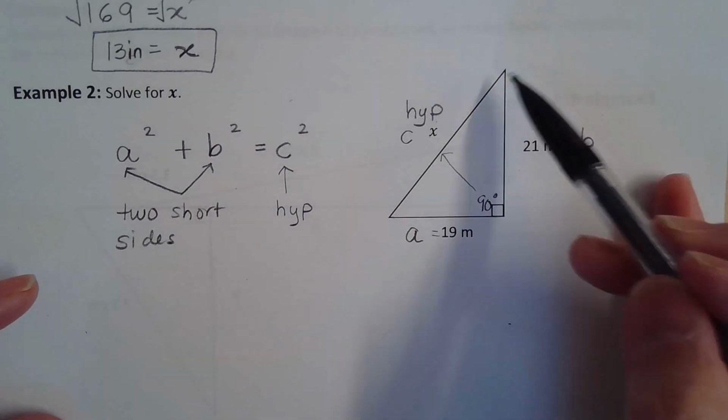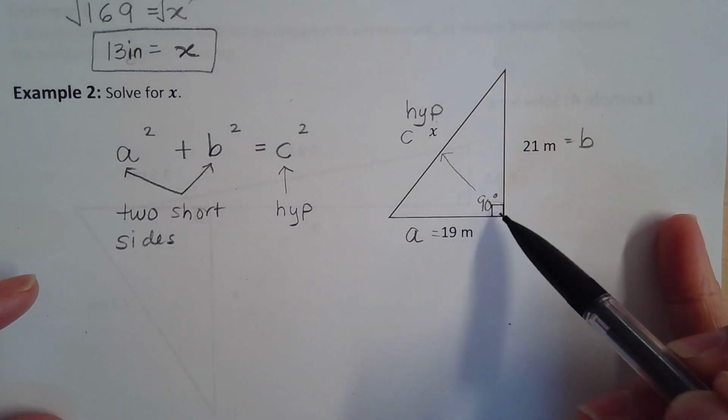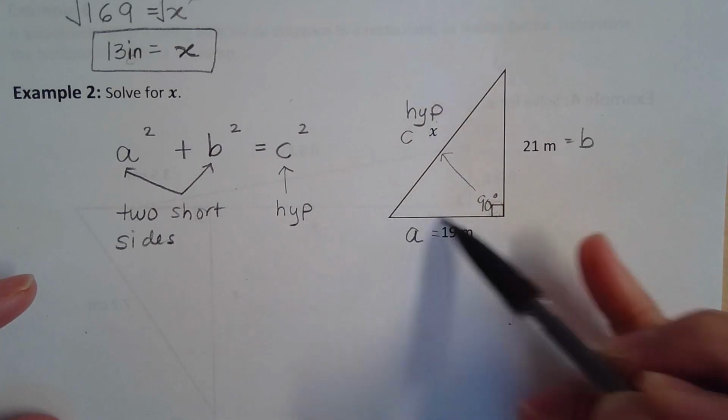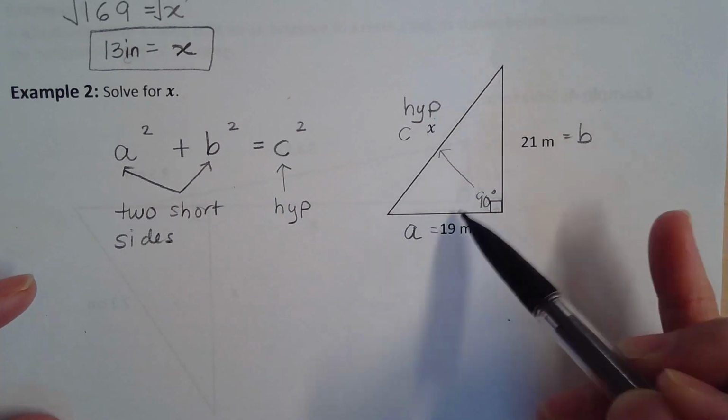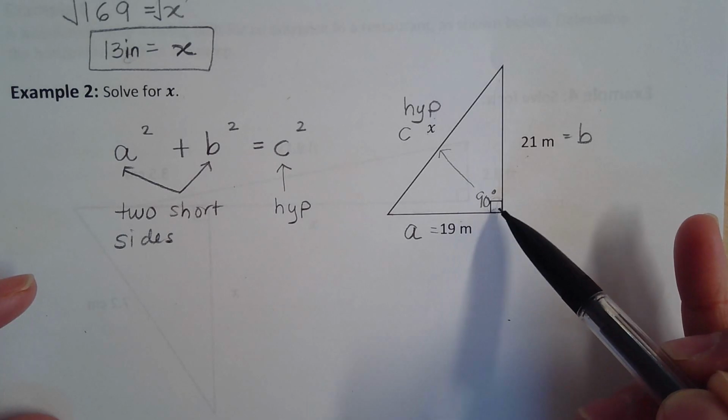A and B are the ones connected to the right angle here.